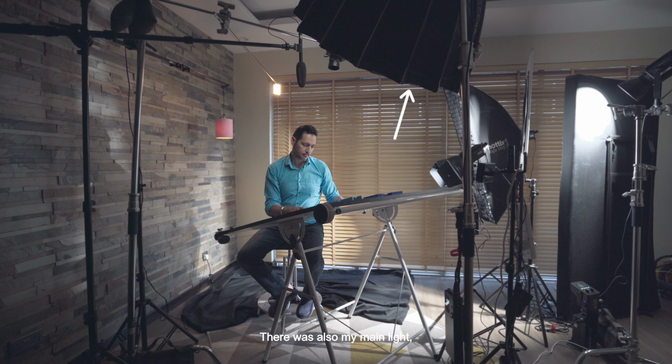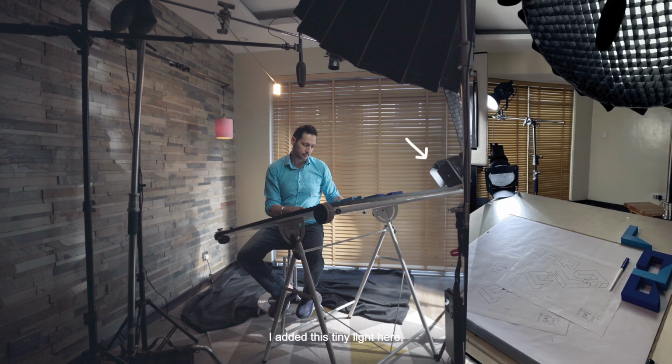There was also my main light, which I diffused with a grid, and this helped to light me and this particular area here. I added this tiny light here, which helped give the overhead shot a little point of interest and some depth. Last but not least, I had a tungsten lamp here, but used this backlight to firstly supplement the light coming from the lamp, and secondly to help separate me from the background. This light also helped in warming up the entire scene.